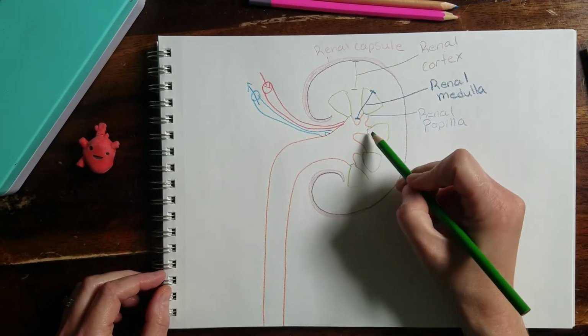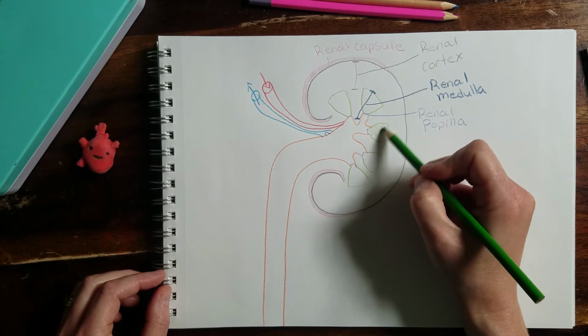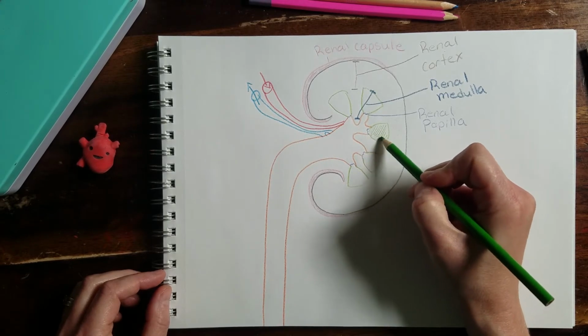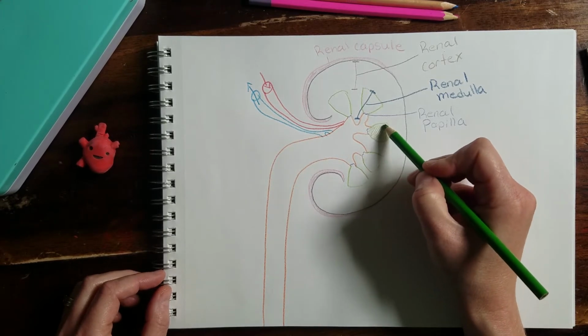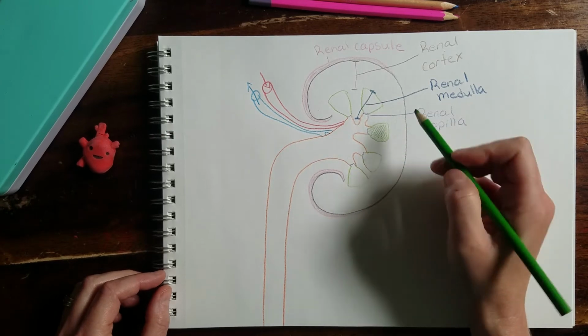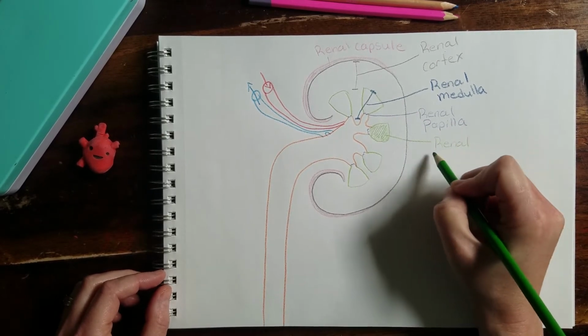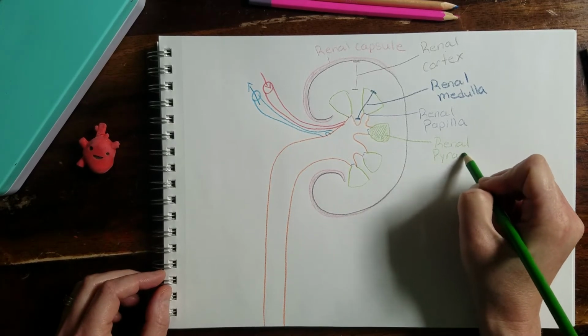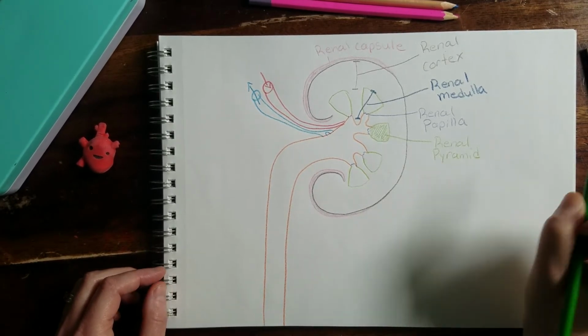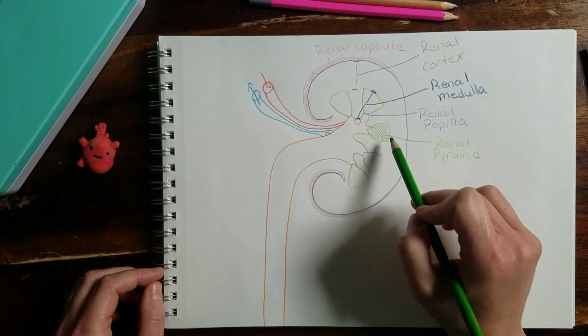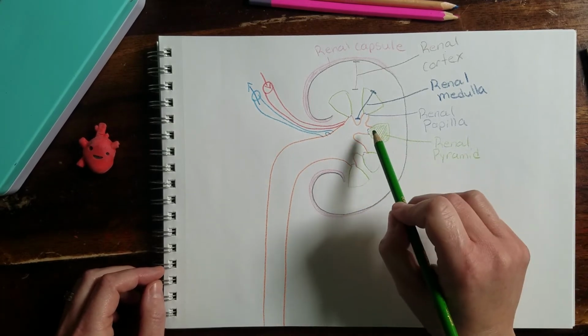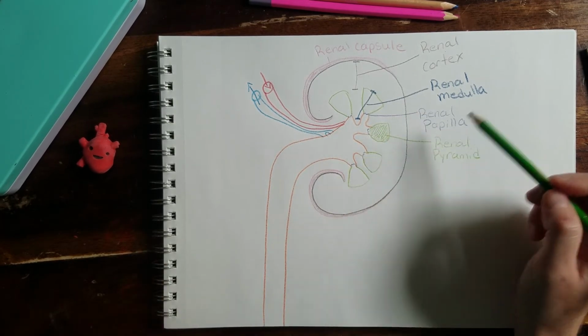Each of these green structures, I'm just going to go ahead and shade this one in, but each of these, right, how many do we have here? 1, 2, 3, 4, 5, right? Each one of these is called a renal pyramid. And if you watch the video I posted for the lab, you'll see that they are 3D, right? They are shaped like pyramids there. This, right, is just a 2D image for us.